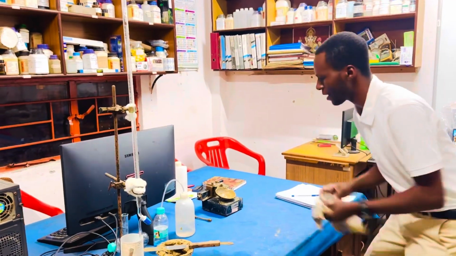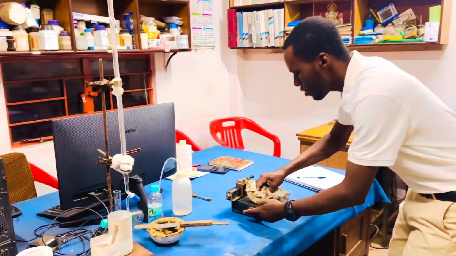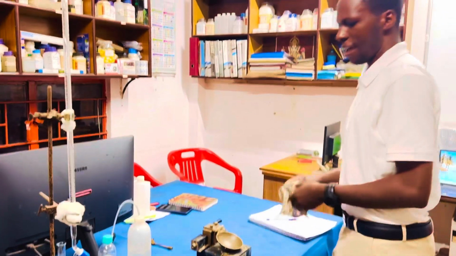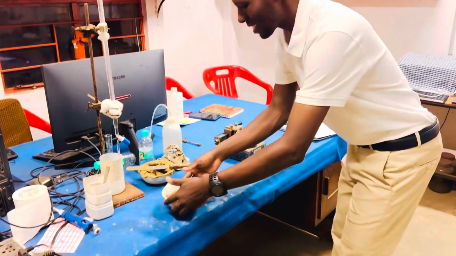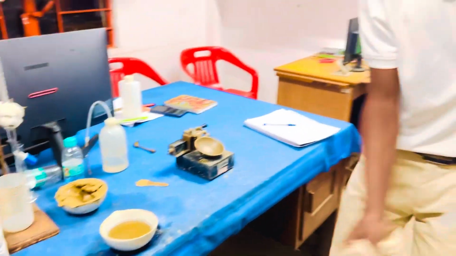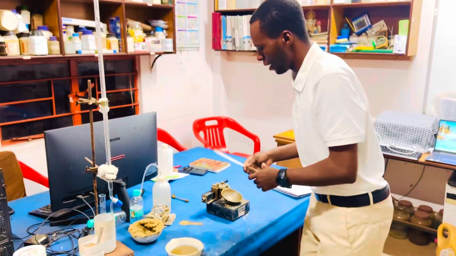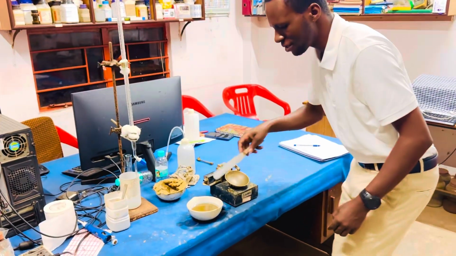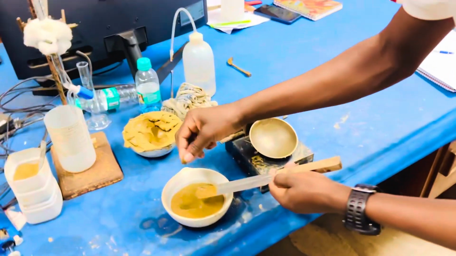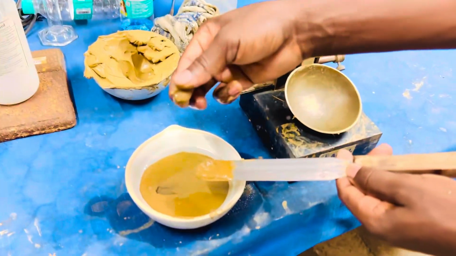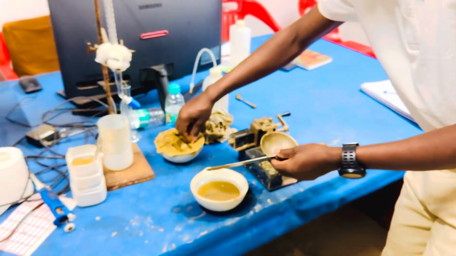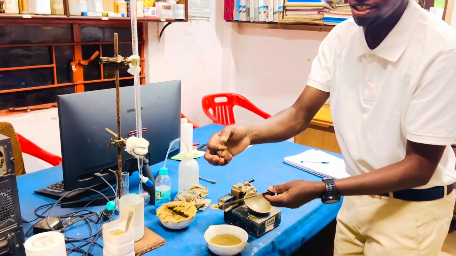Well, when I use kerosene, clean this well. When I use kerosene, this is my sample. So in this sample, first of all, let's have the texture. You'll find that the texture is different from this. It is not so slippery, okay? But what about this one? This one is so slippery.